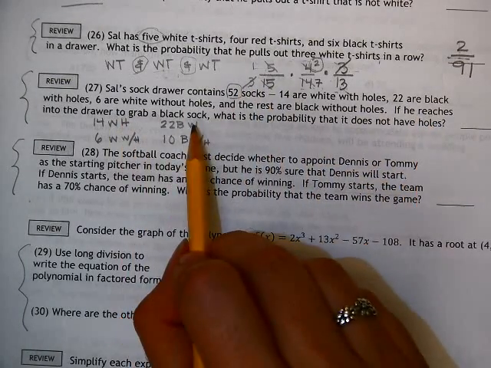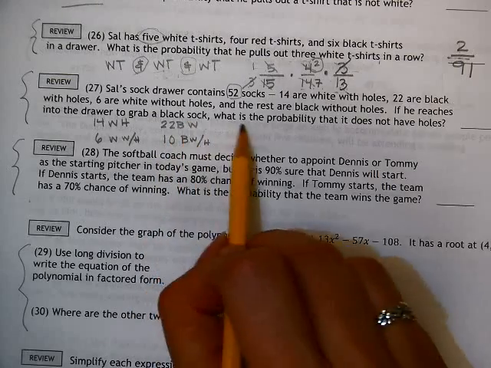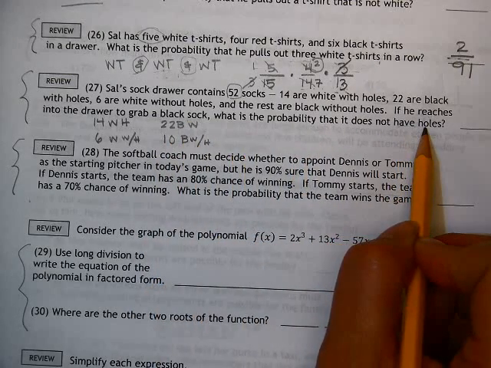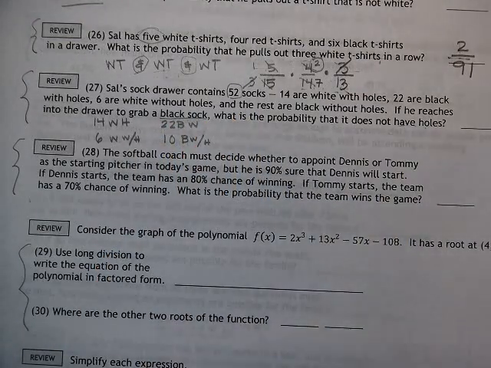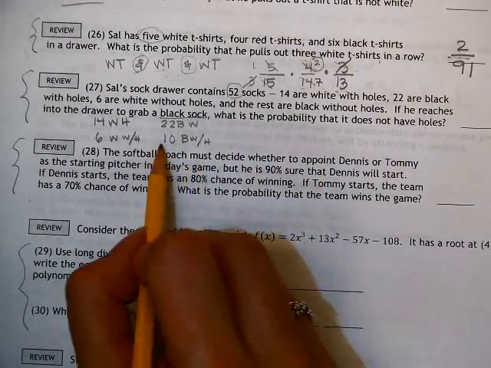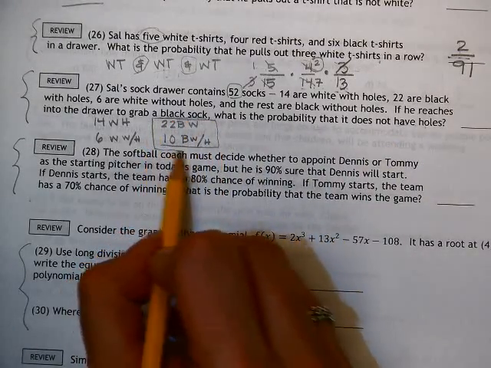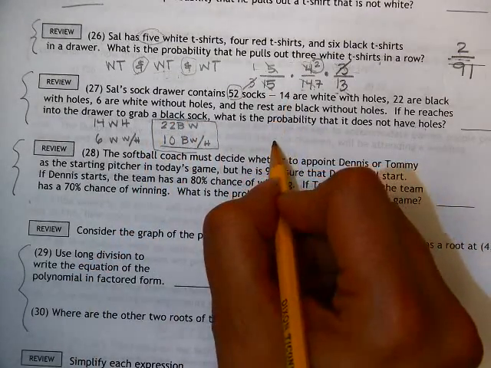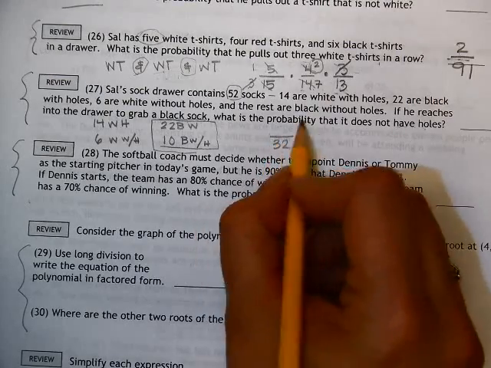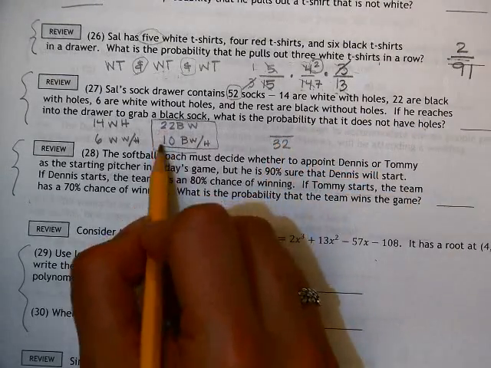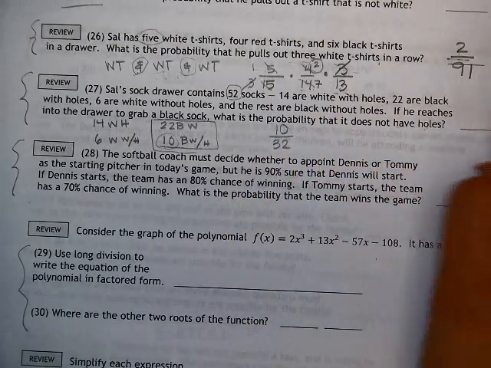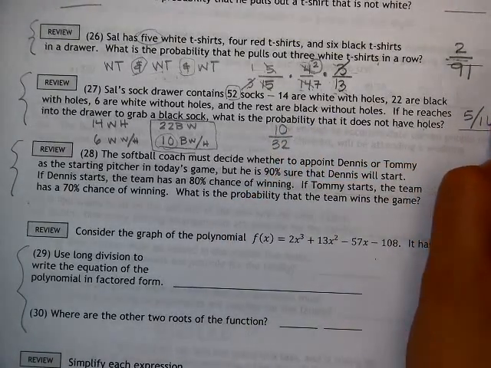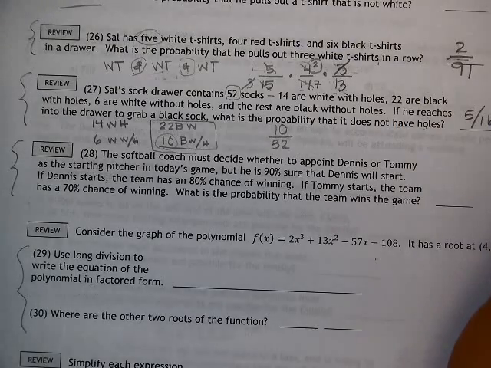So if he reaches in to grab a black sock, what's the probability that it does not have holes? So we're going to say that he grabbed a black sock, and that is a total of 32. And the probability that it does not have holes, there's only 10 of those. So we do want to reduce. 2 goes into both of those. That would give us 5/16 as our answer.